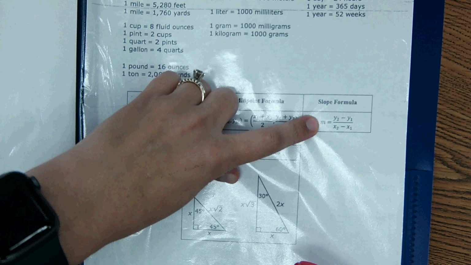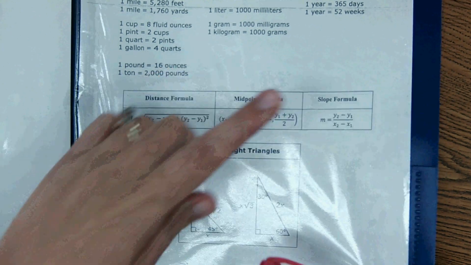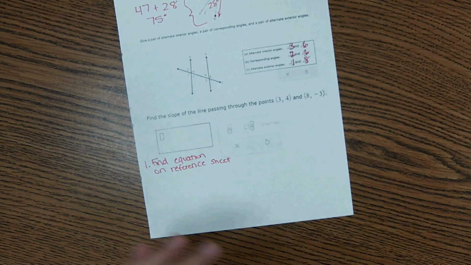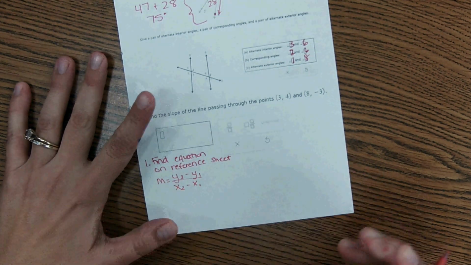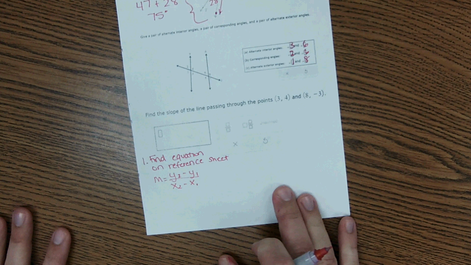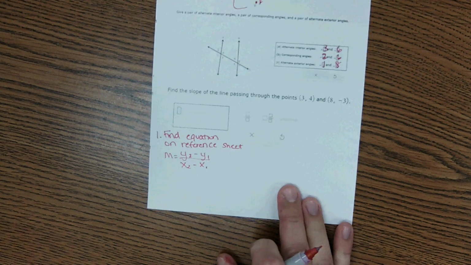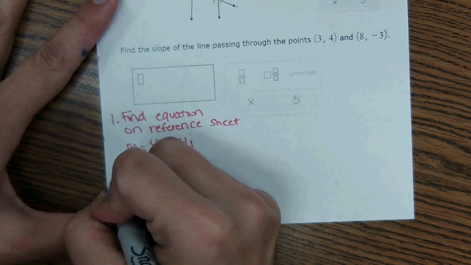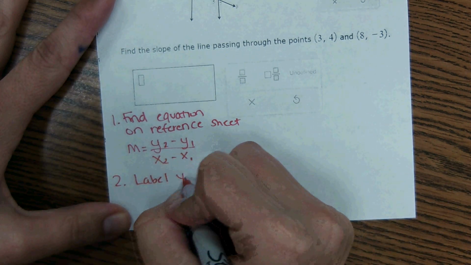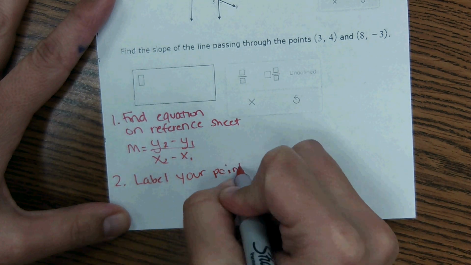Slope formula is right here, so you just copy that down onto your scratch paper. So m equals y2 minus y1 over x2 minus x1. Then the next step, step 2, label your points.